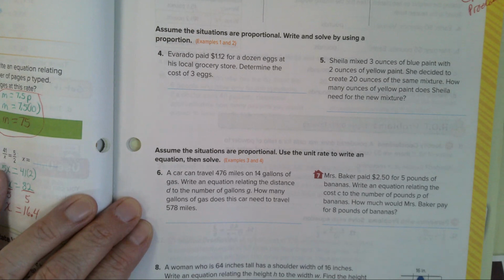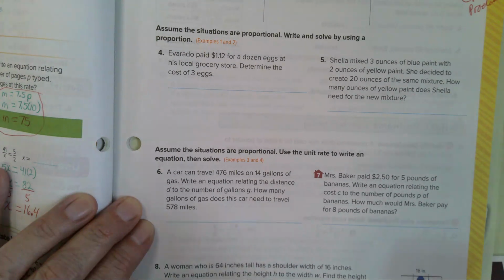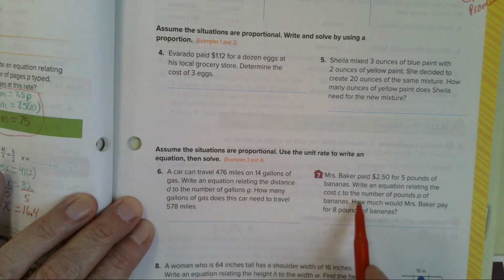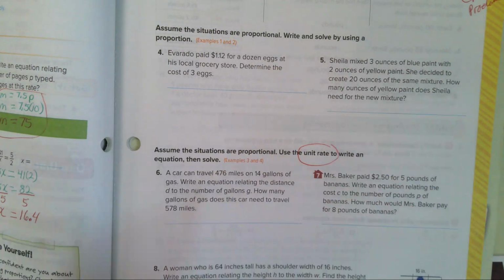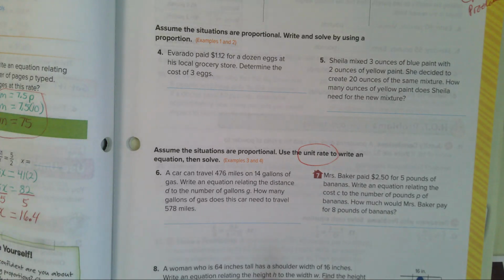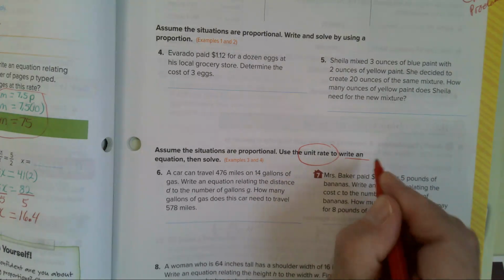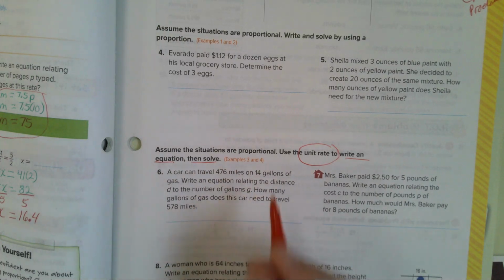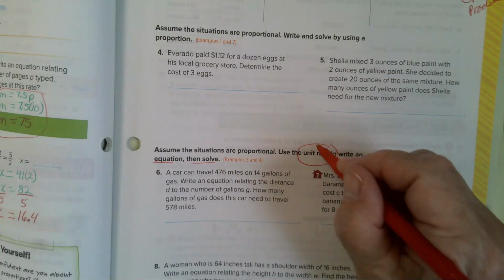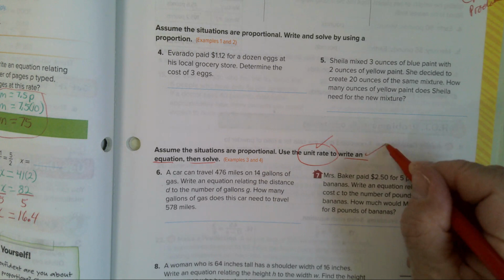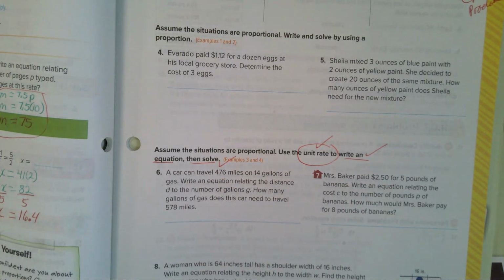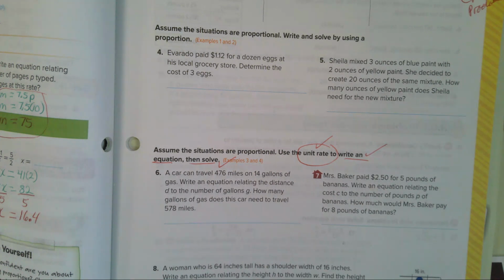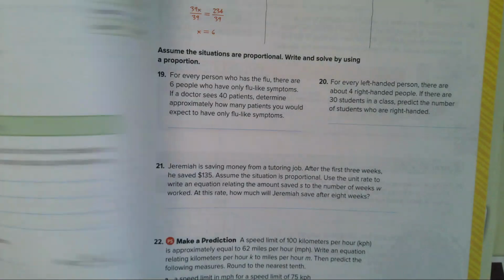Use the unit rate to write an equation. So on 6 and 7 and 8, you have to find the unit rate, just like we did in problem number 4 and in example 4. And then you do an equation, and then you solve. So these have 3 parts. You find the unit rate, write an equation, and then you solve it. Okay? Any questions?